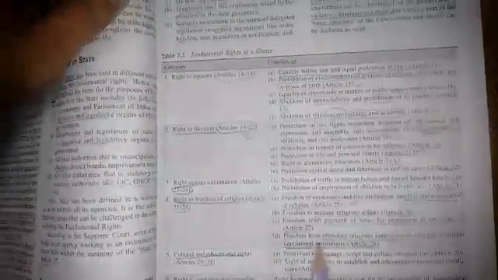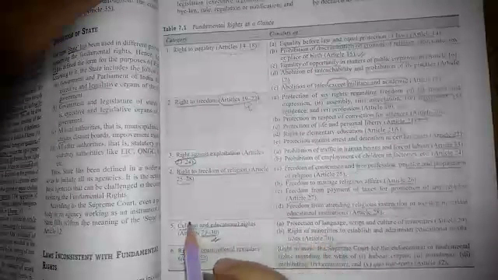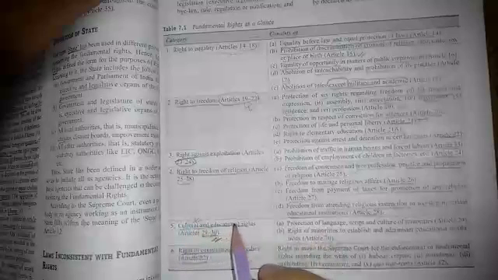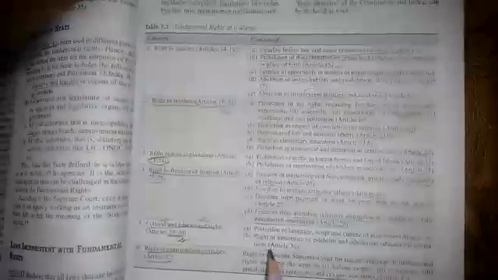Next, what they have given is the cultural and educational right, Articles 29 and 30. Cultural means things like festivals and so on. Educational rights must also be discussed.